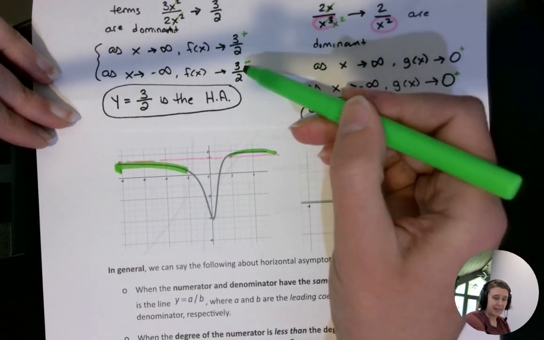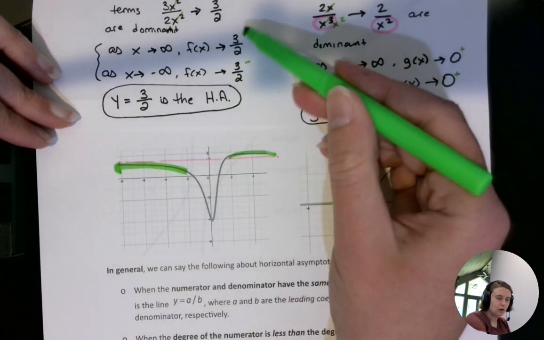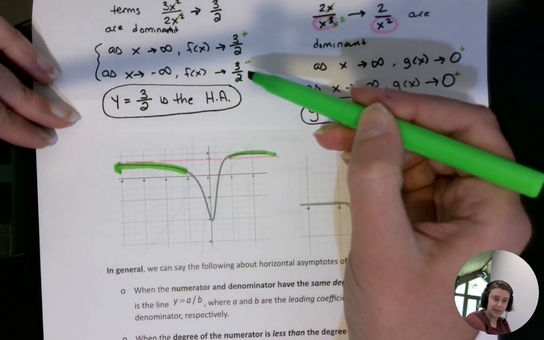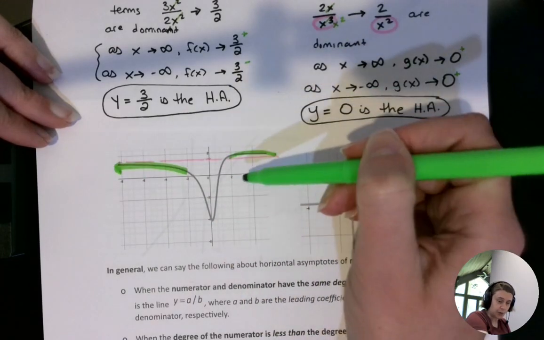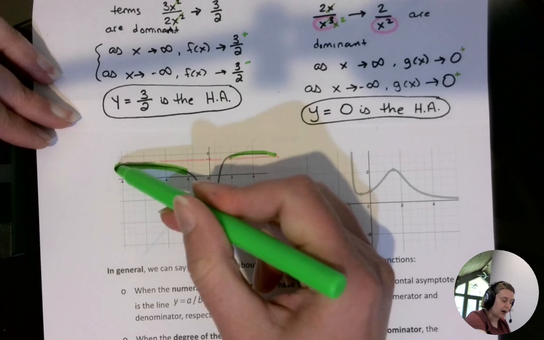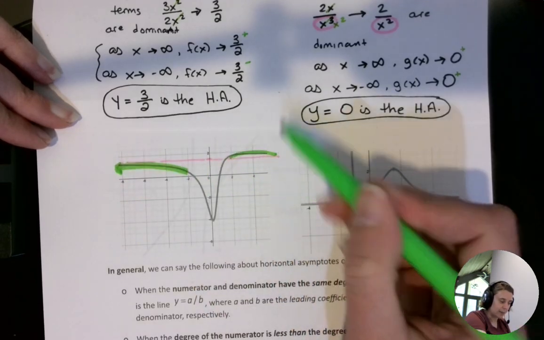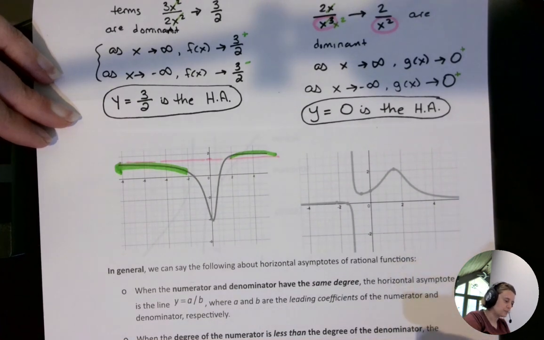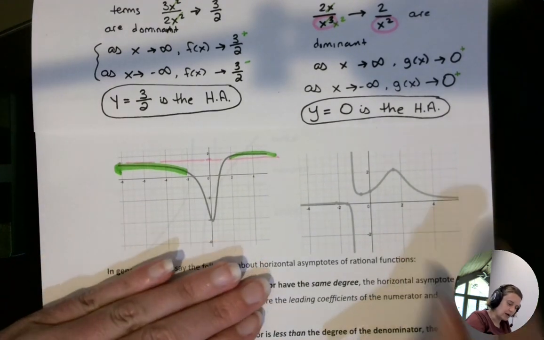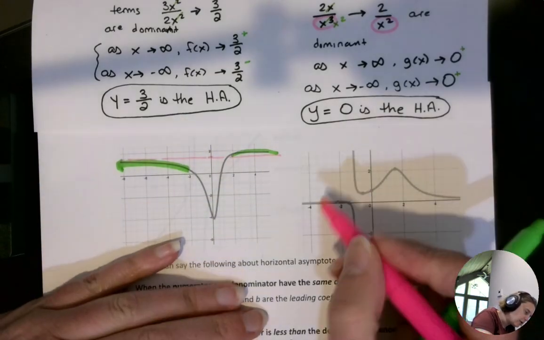Now, I'm adding that post visual right here in the graph. In Calc 1, you'll talk some more about how to determine that algebraically. But we can see from the graph that it is clear that we did approach 3/2 from the bottom on the left, and we did approach 3/2 from the top on the right. All right, now on this one over here, my horizontal asymptote is at 0.